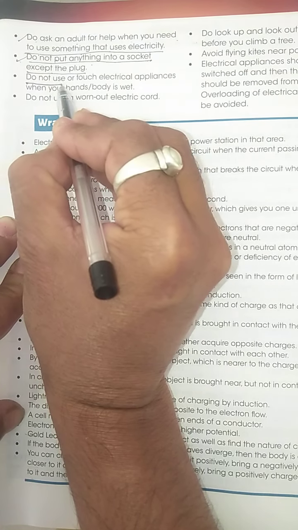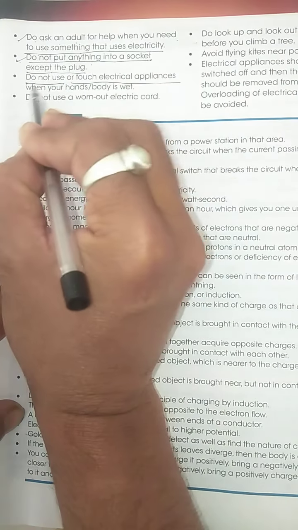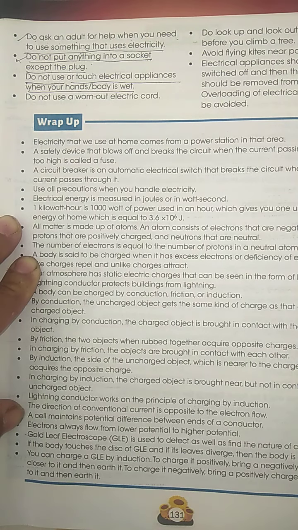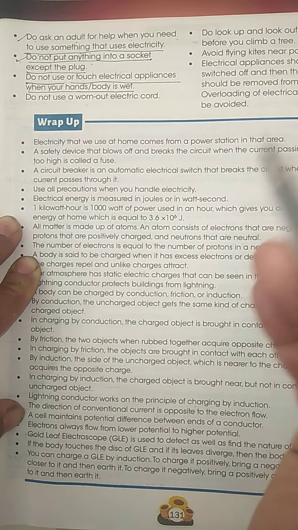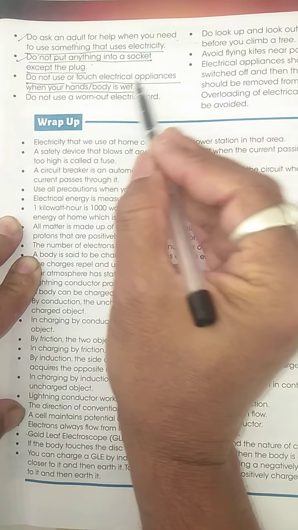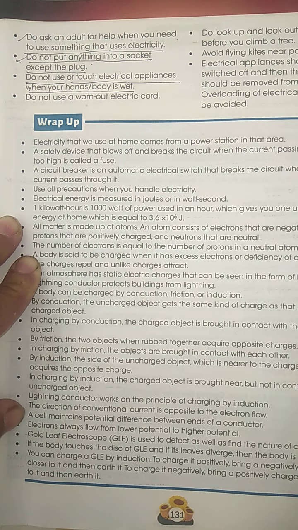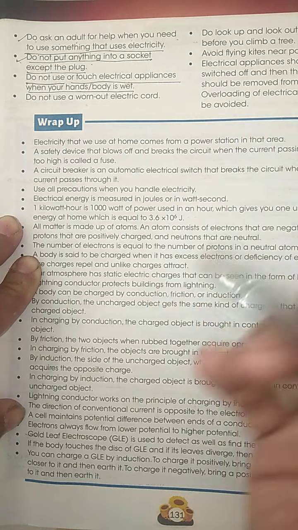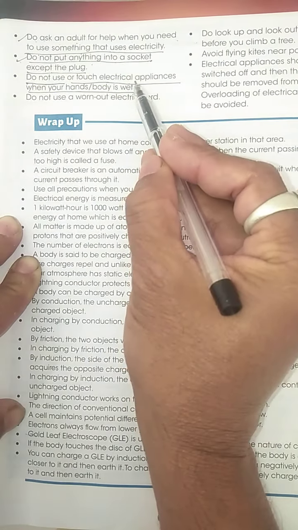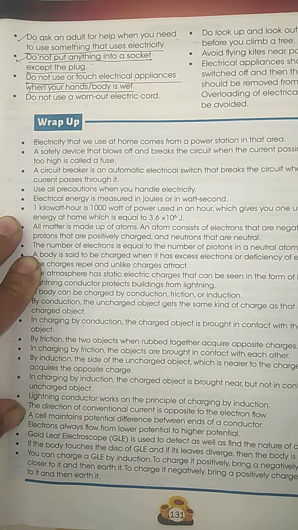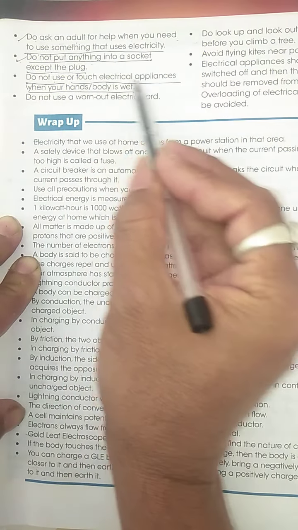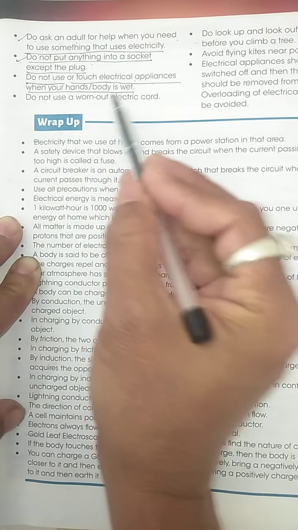Next, do not use or touch electrical appliances when your hand or body is wet. Yes, this is very important. When your hand or body is wet, please do not touch or use electrical appliances, because as I said, our body is also a good conductor of electricity, and when your body is wet, the water also forms a conducting layer, so that some charge can flow from these electrical appliances to our body. In that case, our body also gets an electric shock. So that's why do not use or touch electrical appliances when your hand or body is wet.